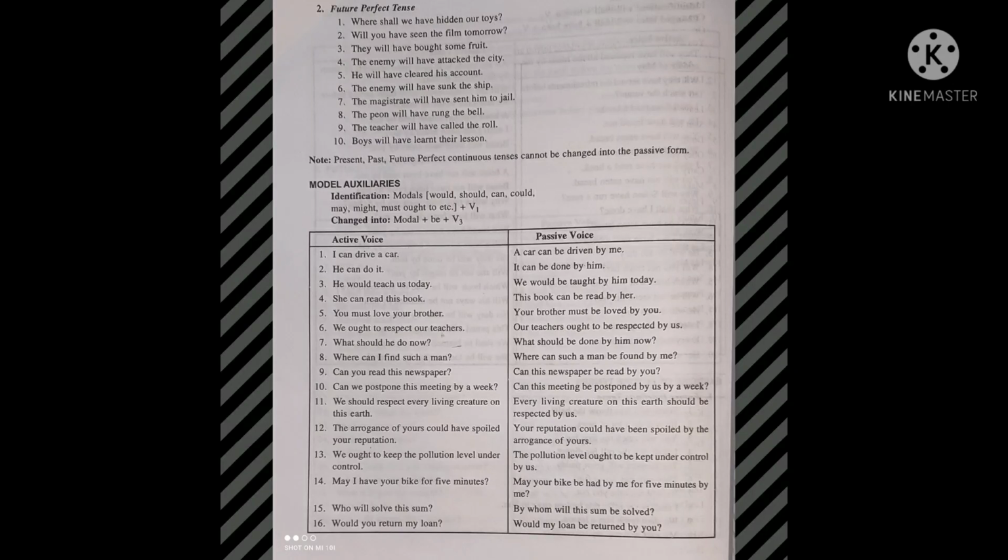Point to be noted is present, past, future, perfect, continuous tenses cannot be changed into passive form. Modal auxiliaries, identification modals: would, should, can, could, may, might, must, ought to, etc. plus V1, changed into modal plus be plus V3.